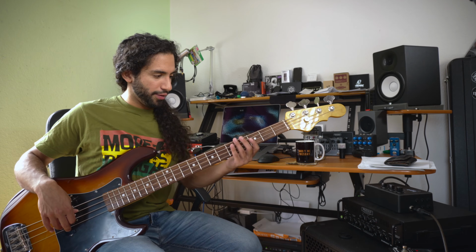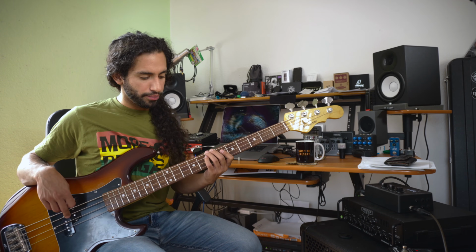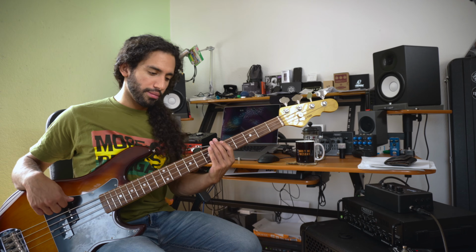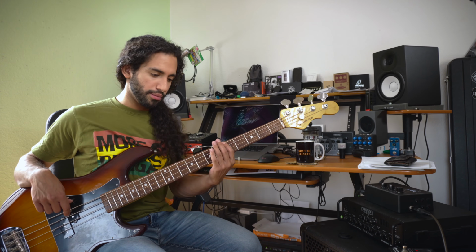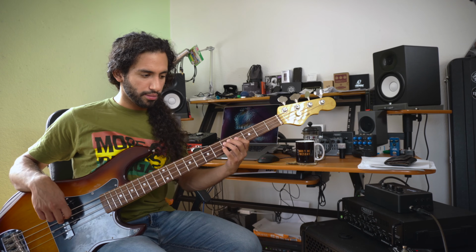And it definitely keeps the line a bit more interesting than if you were just to go. Right? You could definitely do that if the song calls for something like that, but if you want to add some more movement, you can definitely rely on using chromatic movement.